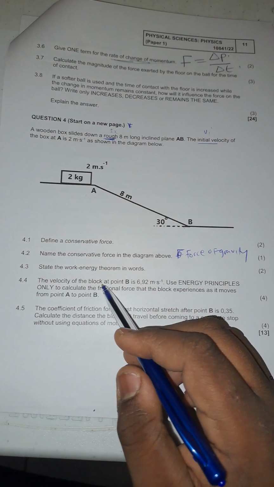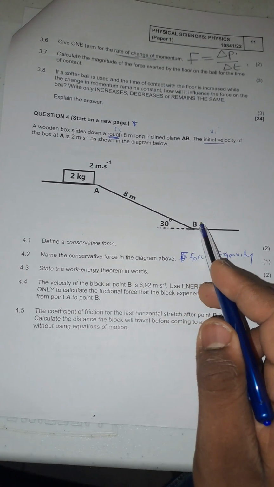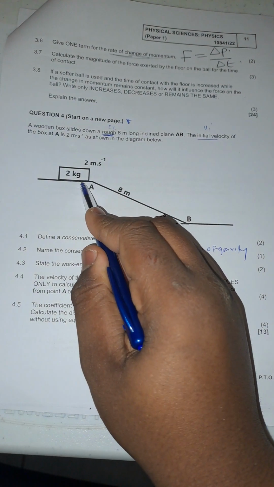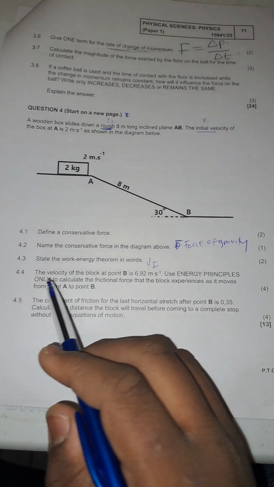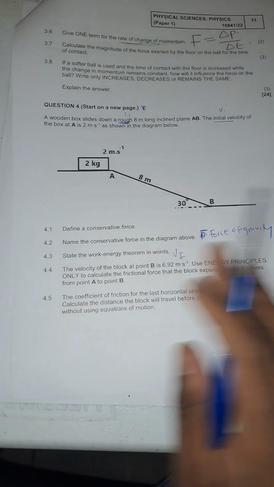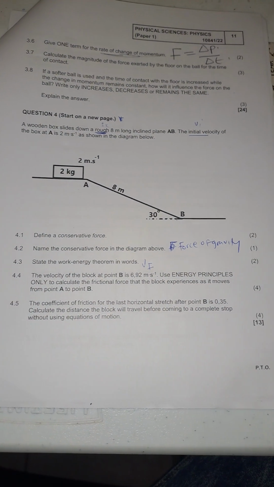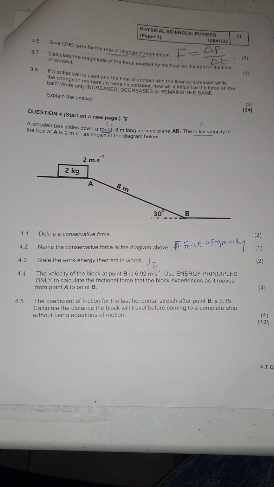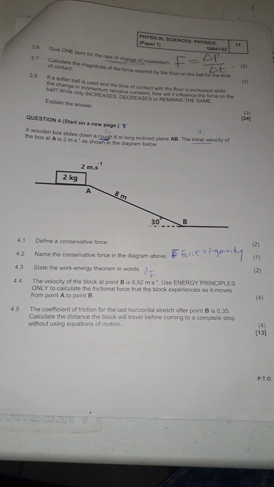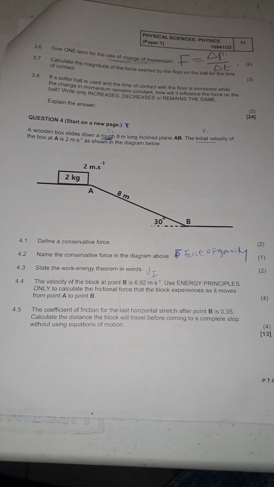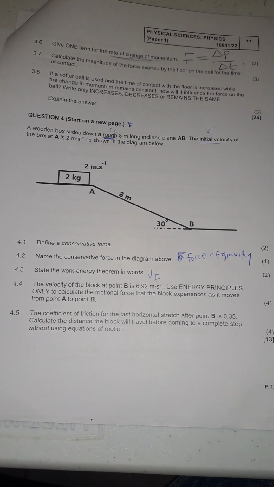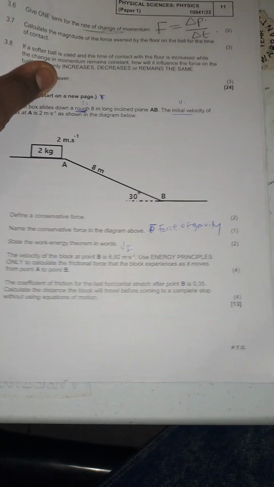Now, the velocity of the block at B, which is here, is our final velocity, because we were given the initial velocity here. Use energy principles only to calculate the frictional force that the block experiences as it moves from A to B. What I can see here is that only kinetic friction acts, and it is the only non-conservative force there. But they're saying use the work and energy principles.